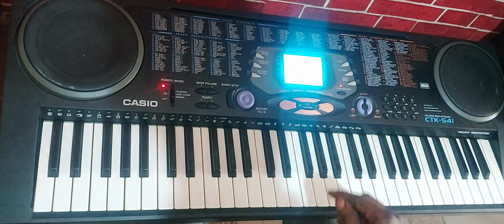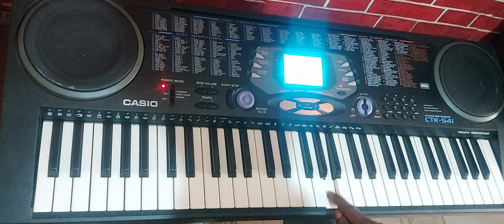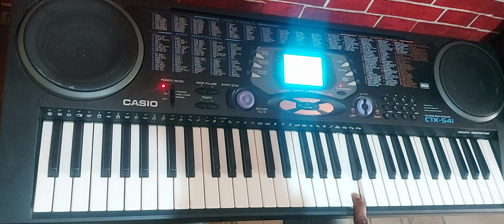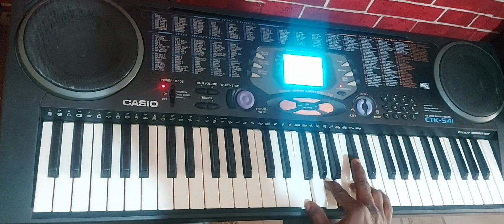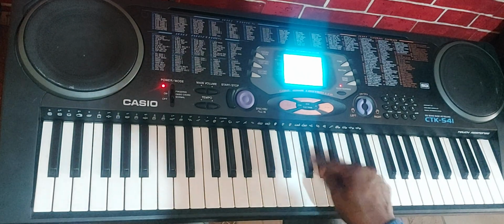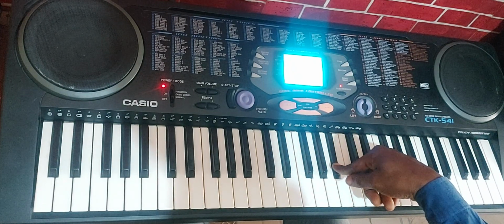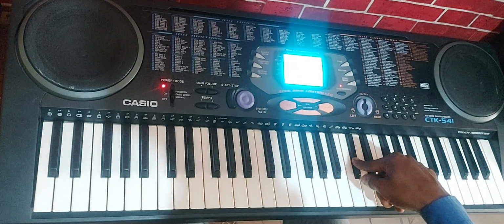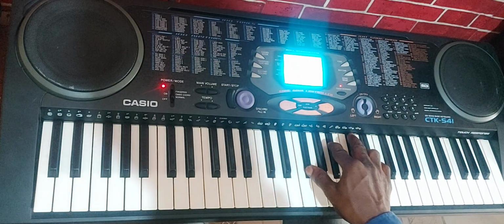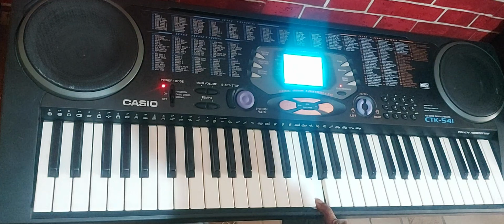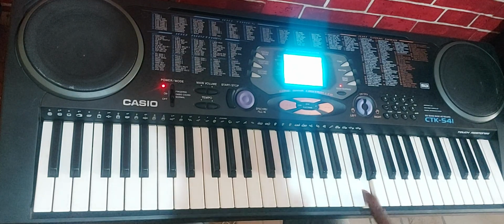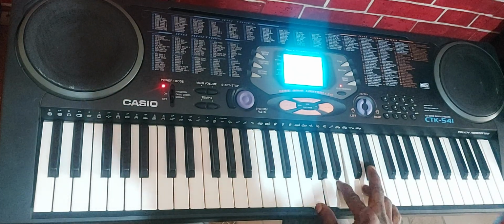E major chord. F is the root. A is the major third. C is the major fifth. F major chord. F sharp is the root. A sharp is the major third. C sharp is the major fifth. F sharp major chord. G is the root. B is the major third. D is the major fifth. G major chord.